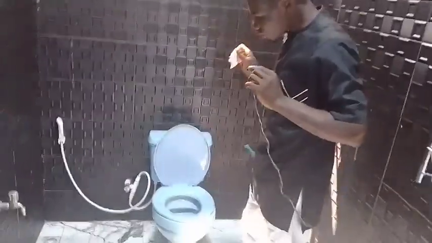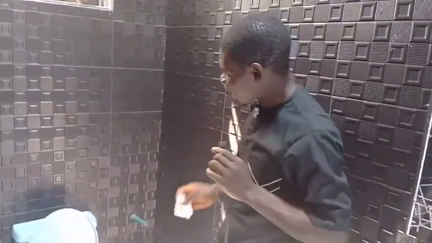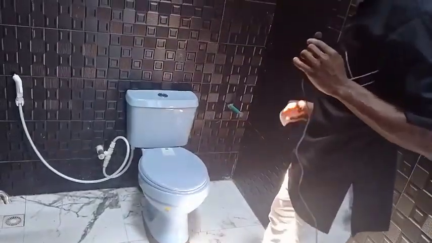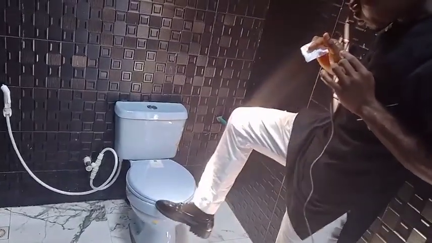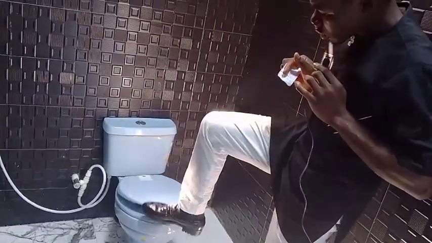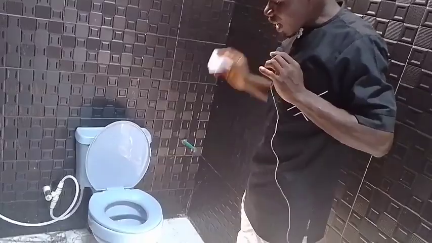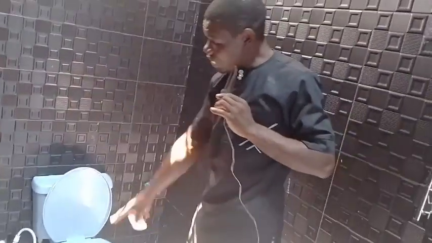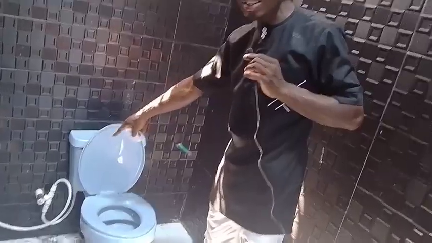But if it is a public toilet, for example, what I do is that if I should get to any public toilet that I know anybody can come here to use, the first thing I do is that if this stuff is closed like this, I will use my leg to open it like this. I hope you understand. If it is closed this way, I will use my leg to open it. Why am I using my leg to open it that way? I'm trying to avoid contact, because I know that trillions of bacteria are settled on all this.